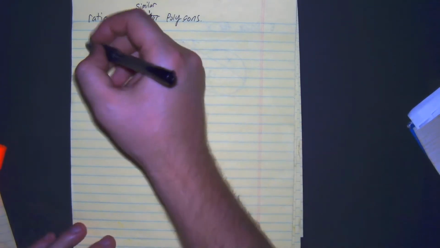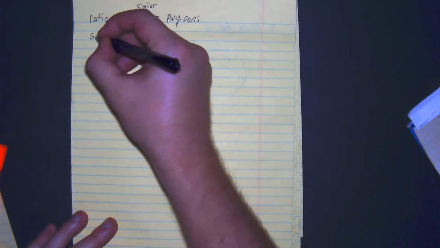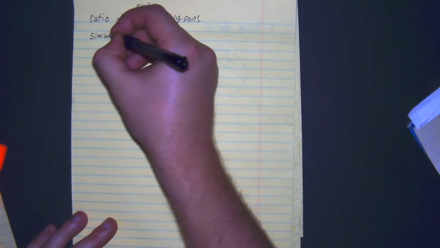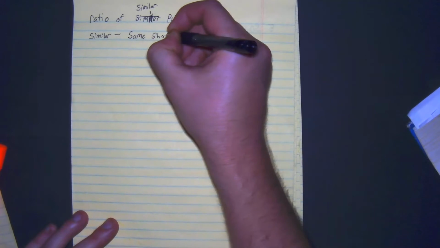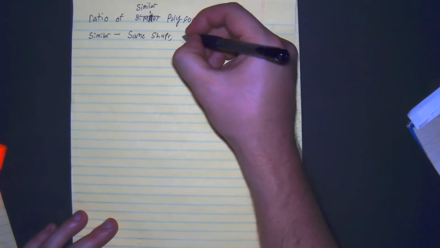This week we're going to work on the ratio of similar polygons. This started off, we're going to talk about what does it mean for it to be similar. Similar means, in simple terms, we can just say it's the same shape but has a different size.